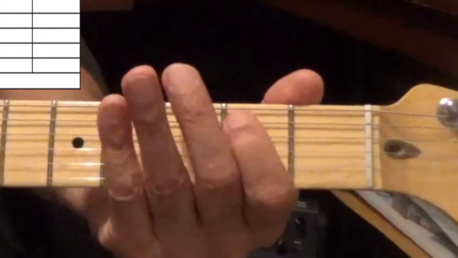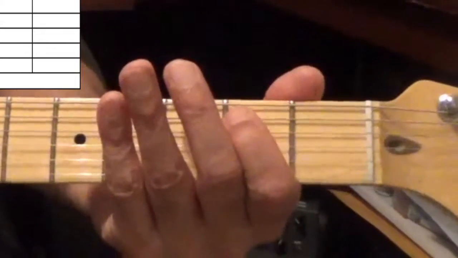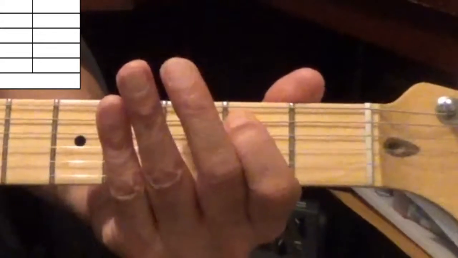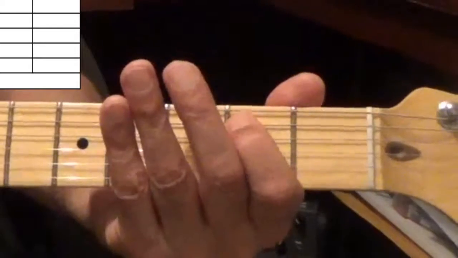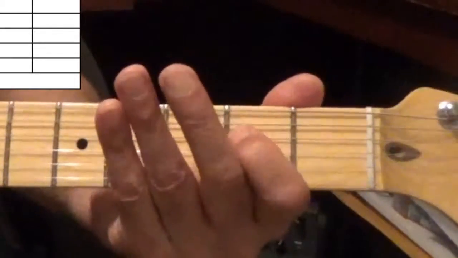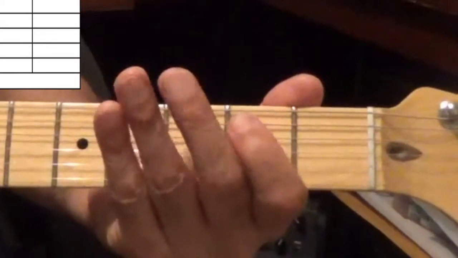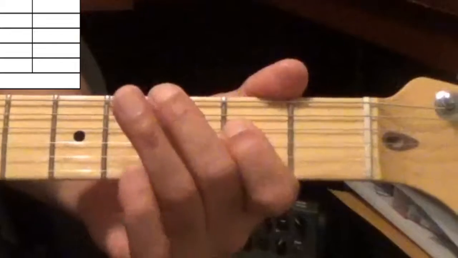Then the second time I hit that B note twice on the 2nd fret of the A, or 5th string. There's once. Okay, right there. Again. And then I do the same thing one string down.